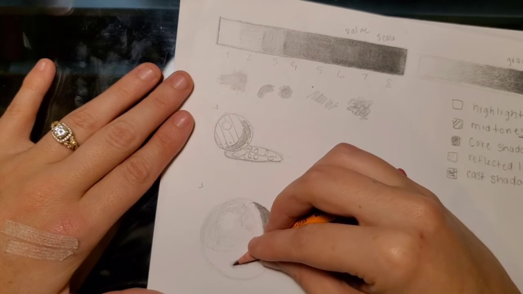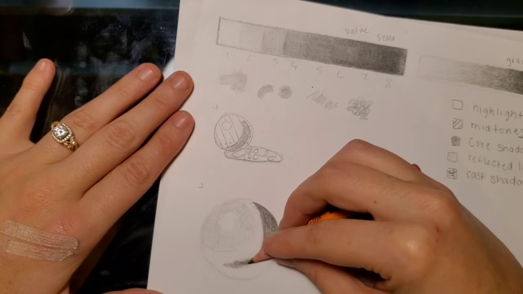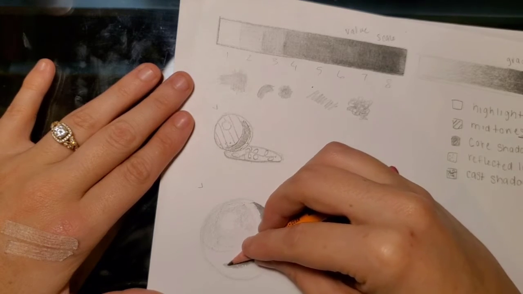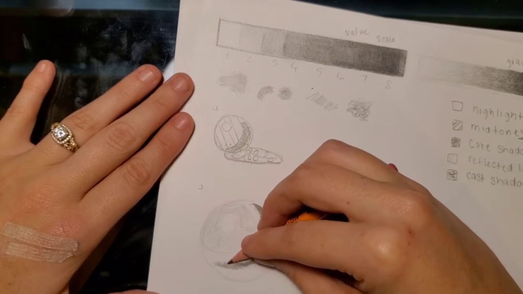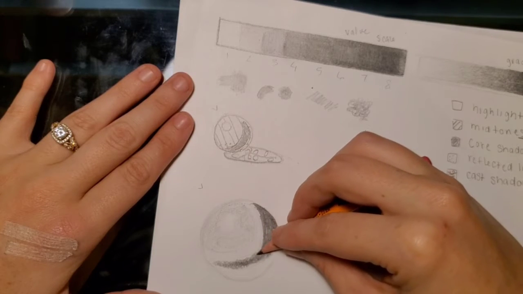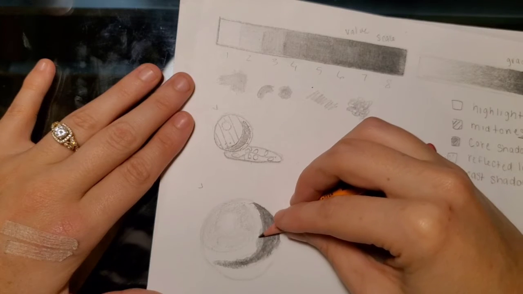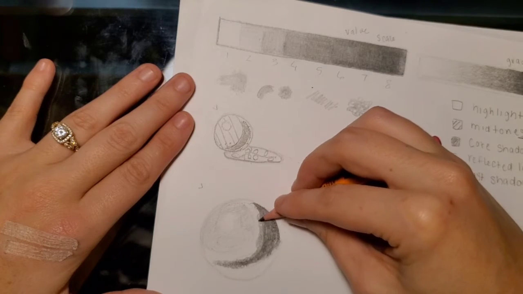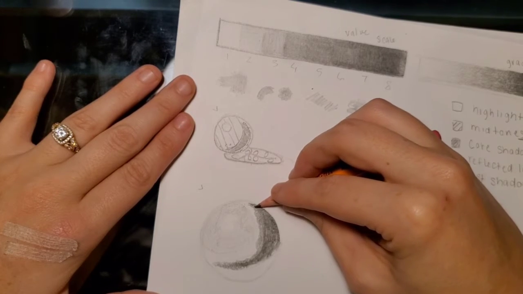And you'll notice I'm switching methods here again. So instead of using that curved method, I'm going back to the little circles, and I'm starting to fade that out. I'm using my pencil pressure only. I'm not smearing it with my finger. I'm really practicing control of my pencil. I'm trying to create a value that's just slightly lighter than that core shadow up against the edge. And then as I move towards the highlight, it'll get lighter and lighter.